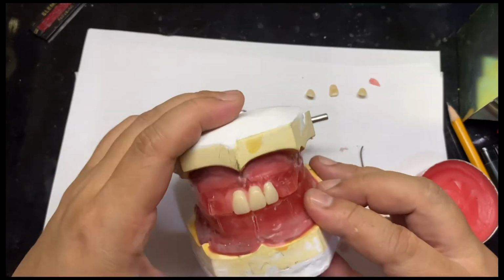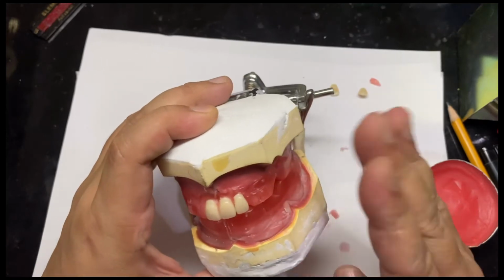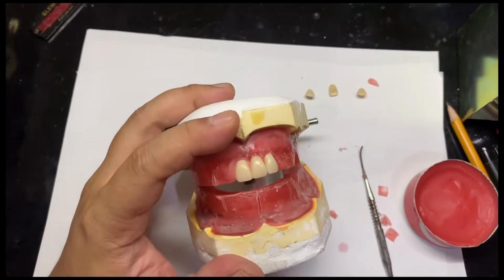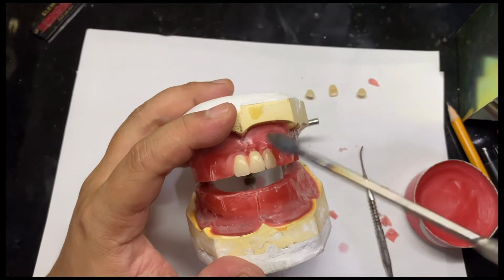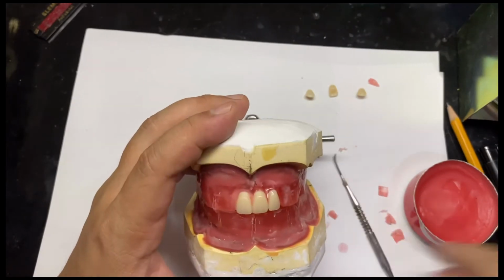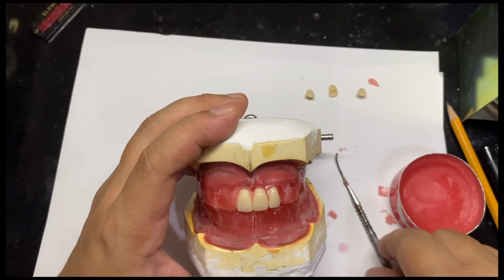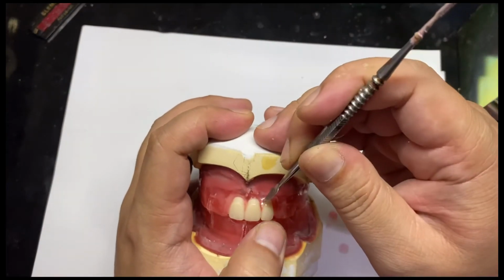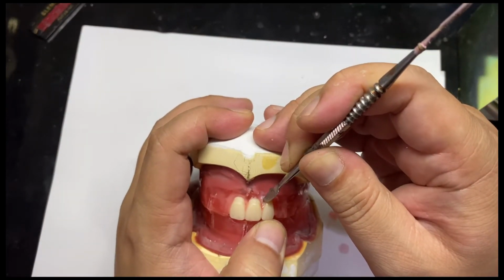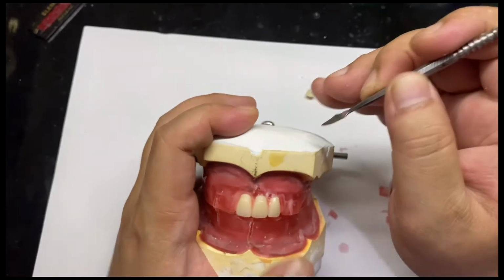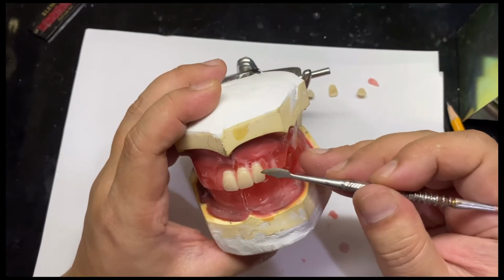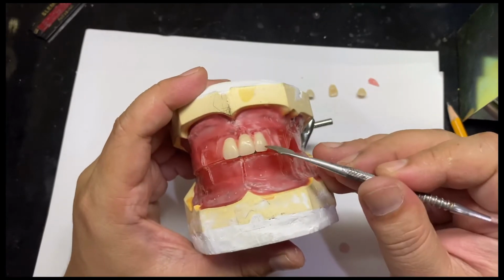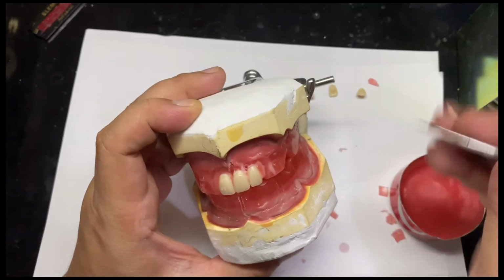And then distally inclined. Make it distally inclined. Neck should be distally inclined. There. Just a little distally inclined. Neck in, incisal third in compared to the central incisor.